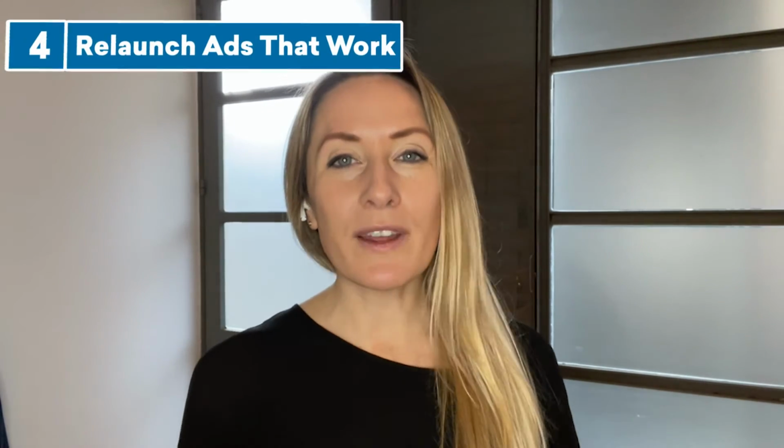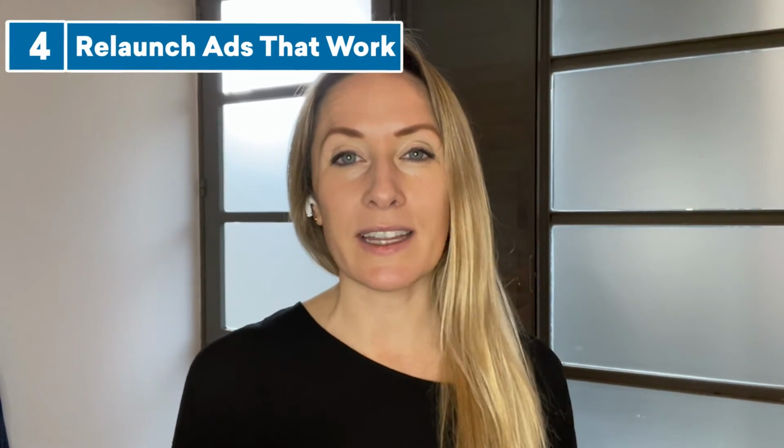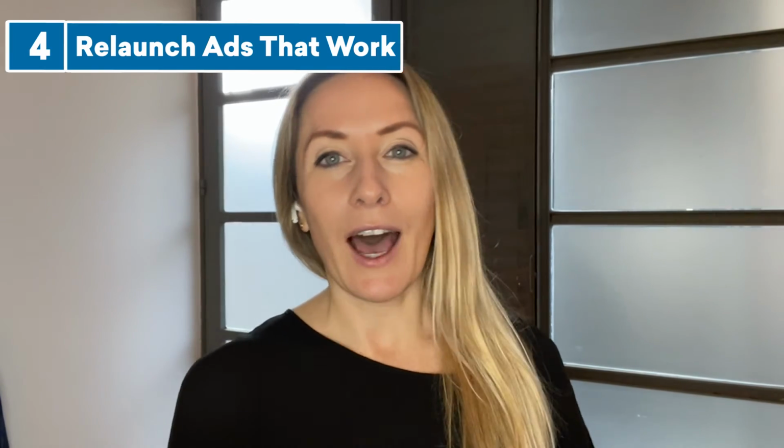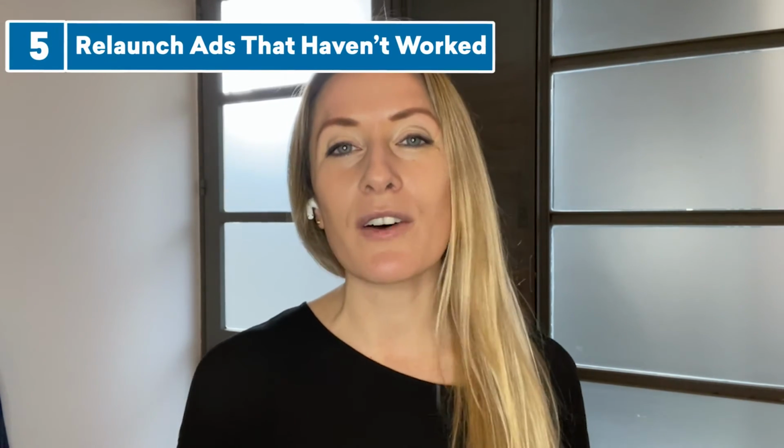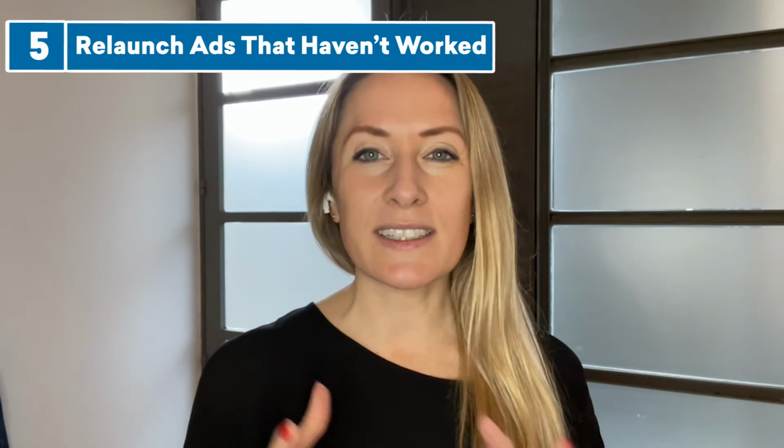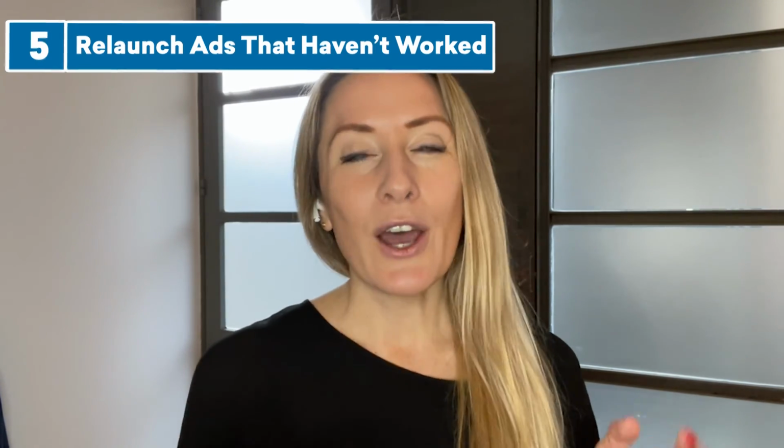Number 4 is with relaunching, and there's 2 other ways to relaunch that we use. One of them is just relaunching what's working best in the account. And yes, maybe it's not working as well as you would like, but if you just relaunch, sometimes you can actually get a little bit of a spike in performance, which is nice. And then the second thing is things that haven't worked well in the past 30 to 60 days, new things that you've created, go ahead and relaunch a couple of times and see if you can get a little bit more social proof behind them.